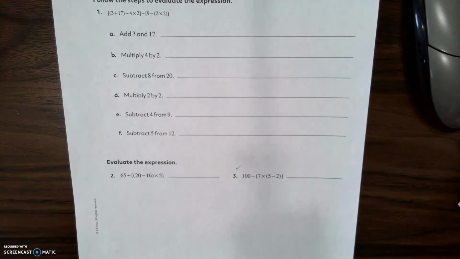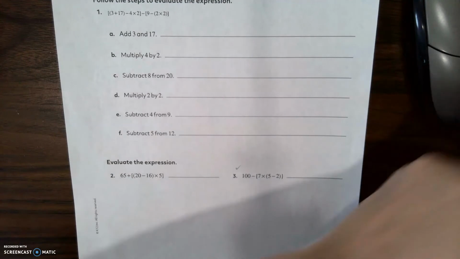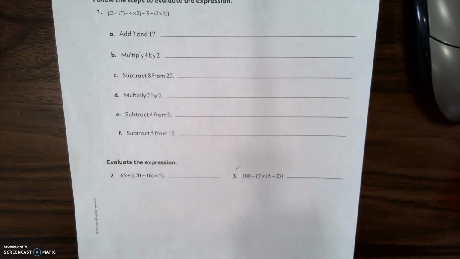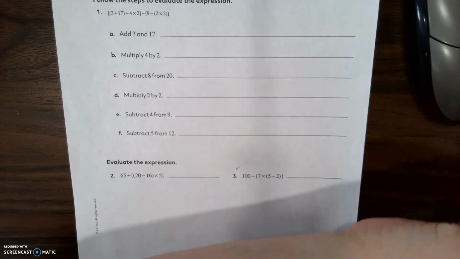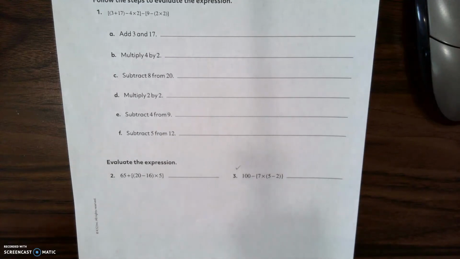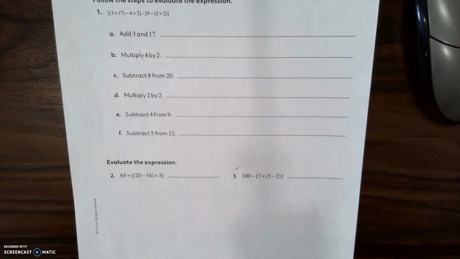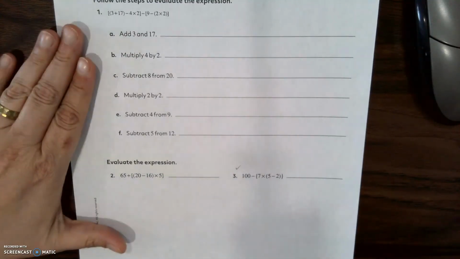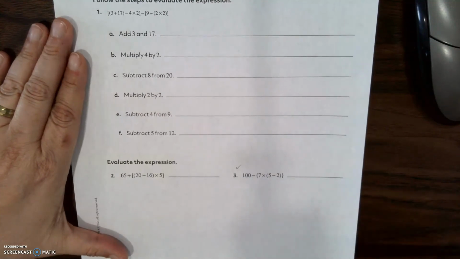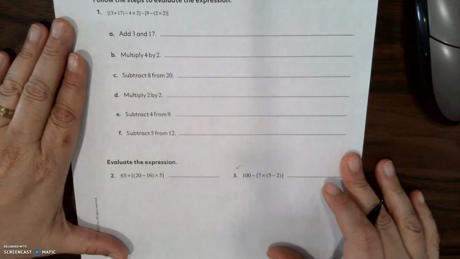This is in your activity book. I'm on page 3. So you can follow along with me right now. Open up to page 3 in your activity book, and we can get started.